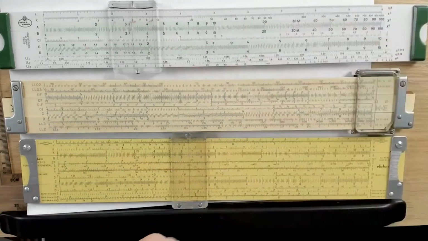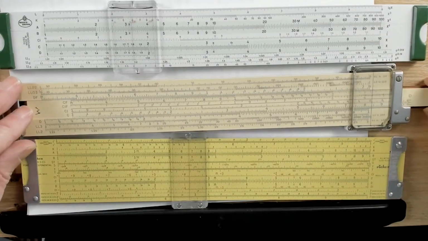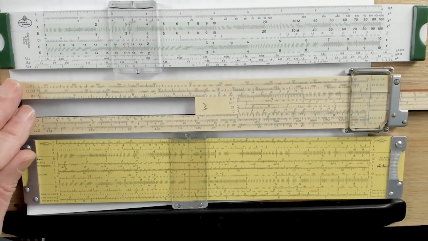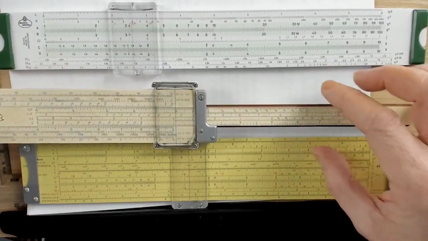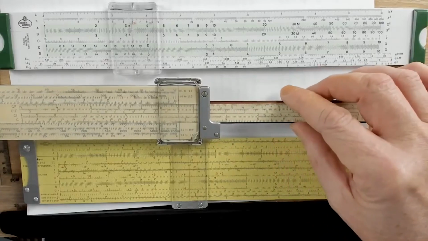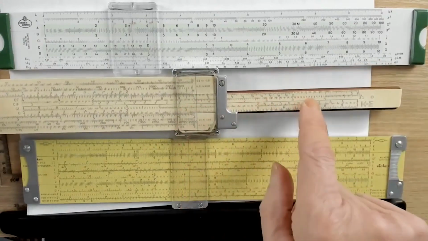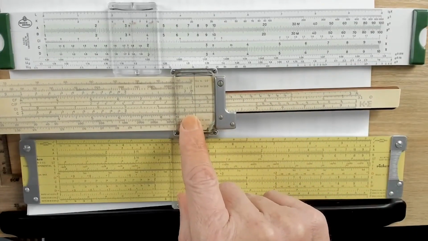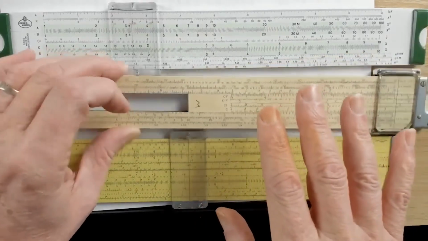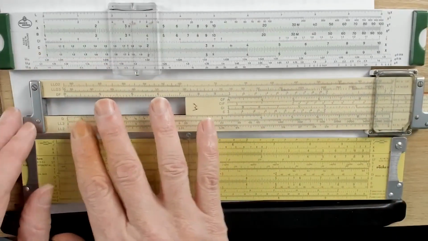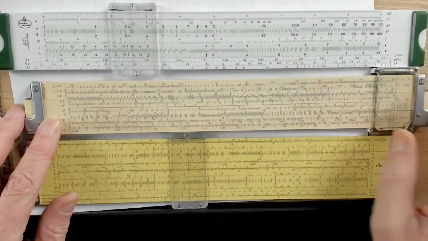Now, a few minutes ago we did something where we multiplied 4 by 6, and we ran into a problem because if we bring the index out here to 4 and try and read the 6, it's way the heck out here. Well, what would happen if instead we cut this scale off right here at pi, 3.14. And then we took this half of the scale and we moved it over to here. Well, that's what we do with the CF and the DF scale.